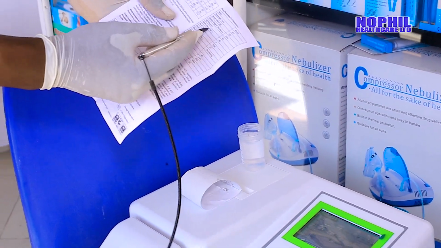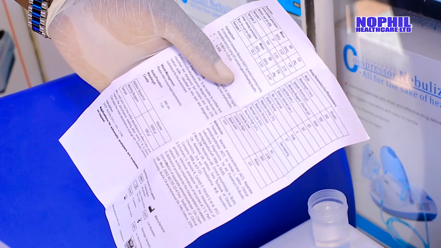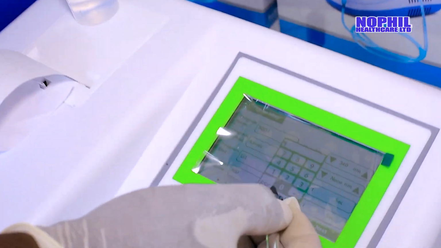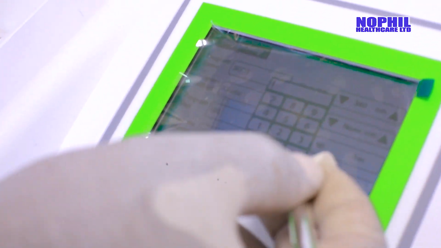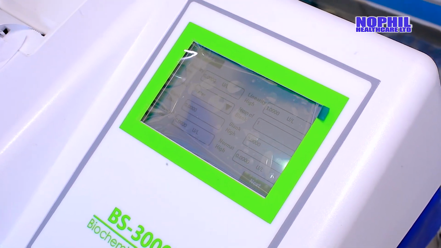This one has got a delay time of 60 seconds. You just set it on the display. Very easy, very simple to set. It just takes 60 seconds like that. Then you go to the next step.